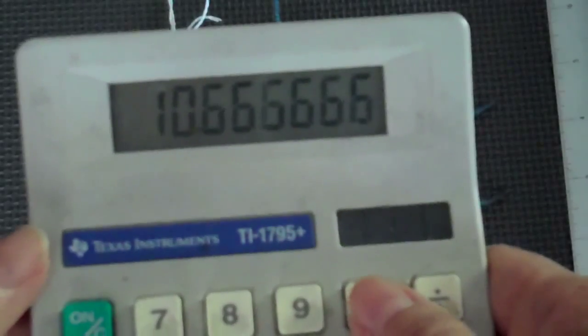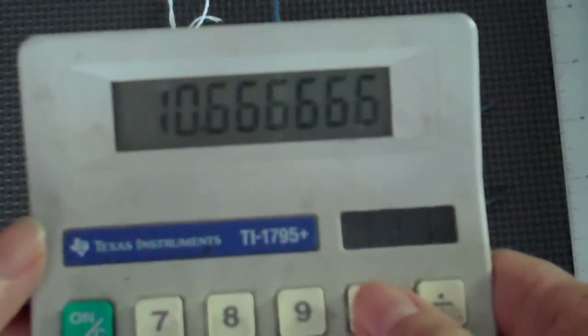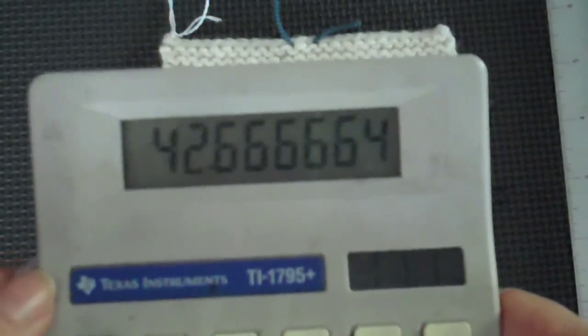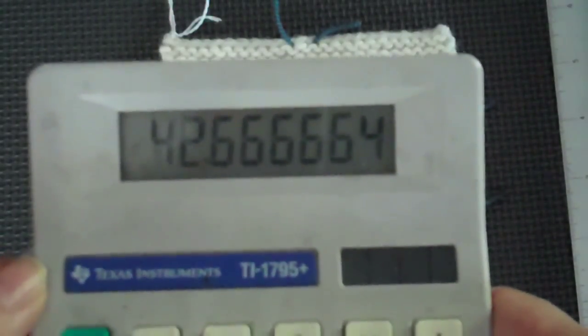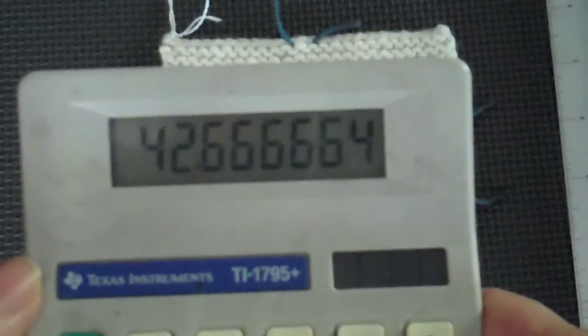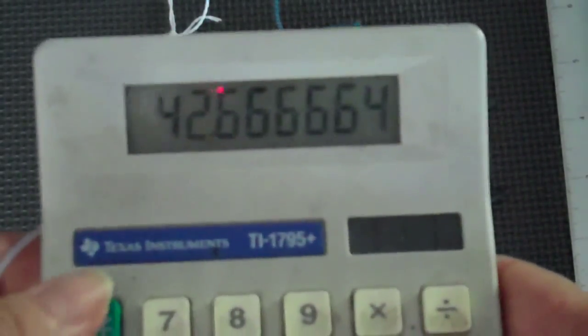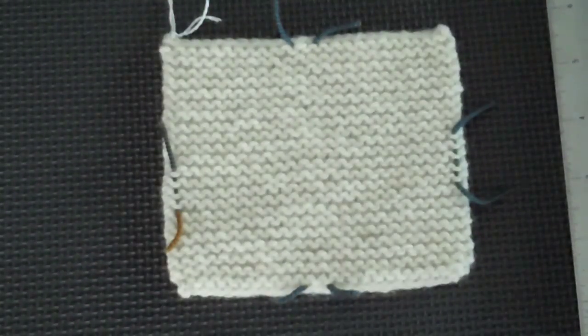Now if I want to know how to compare this to a pattern, I need to multiply it by 4 for 4 inches, times 4, and I get 42.666, which rounds up to 43. So I get 43 rows over 4 inches. And that is gauge for garter.